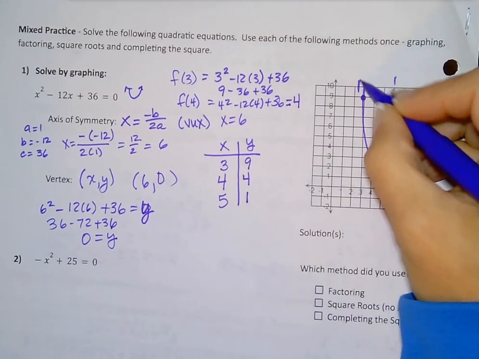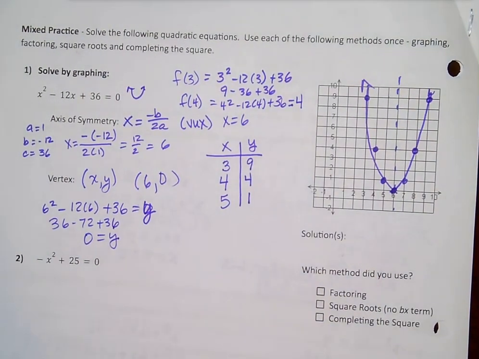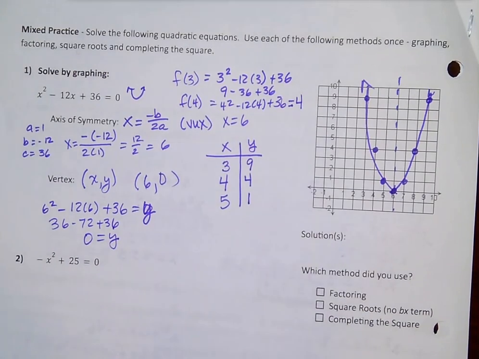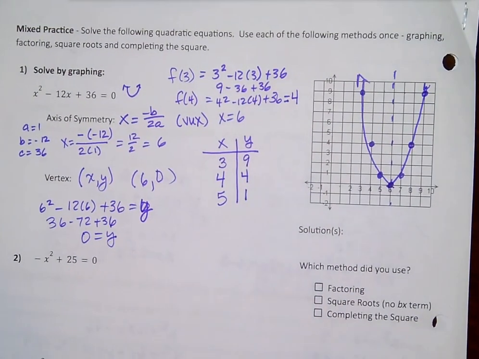Right? And I have a minimum down here. Okay, solve by graphing. You want to give us the axis of symmetry, you want to give us the vertex, and a couple of points.